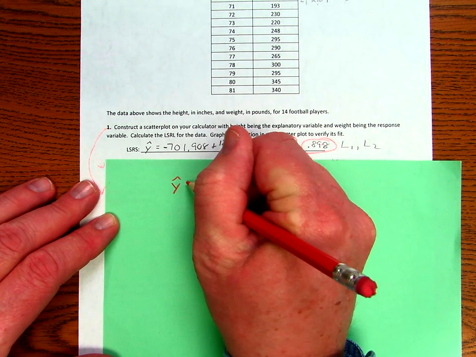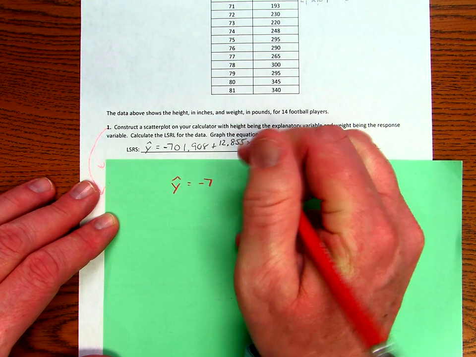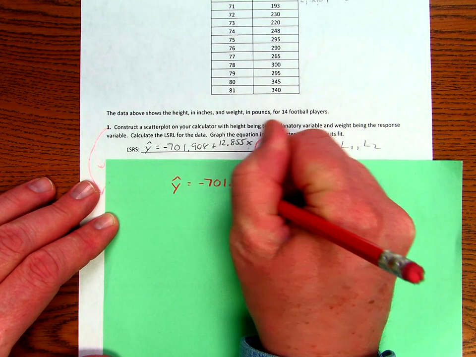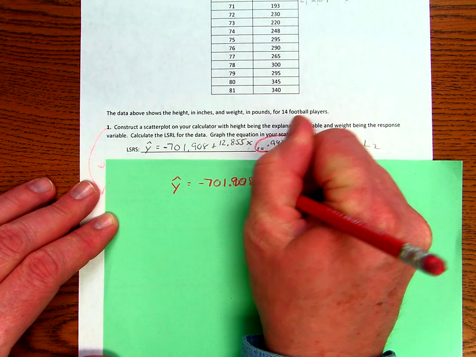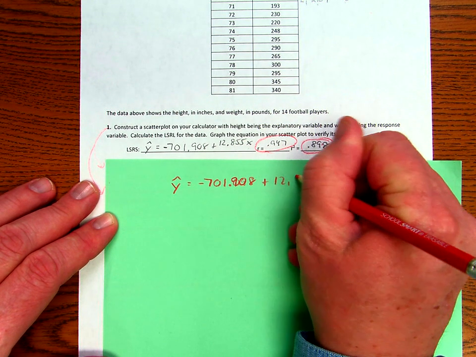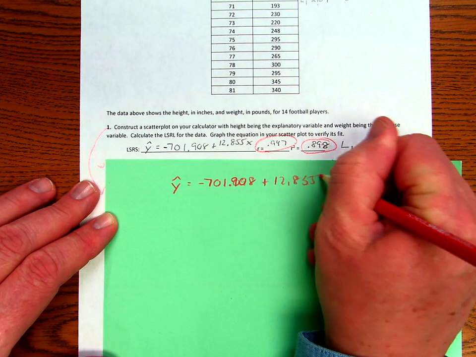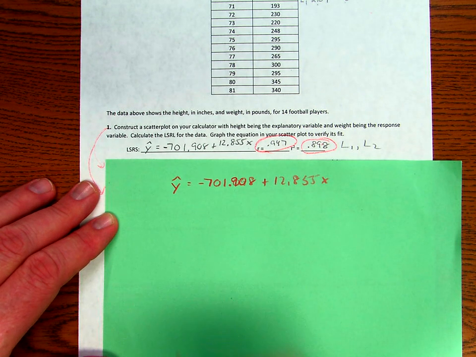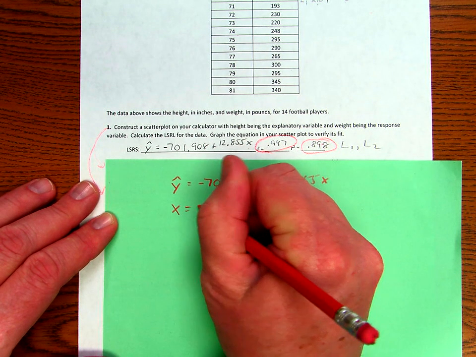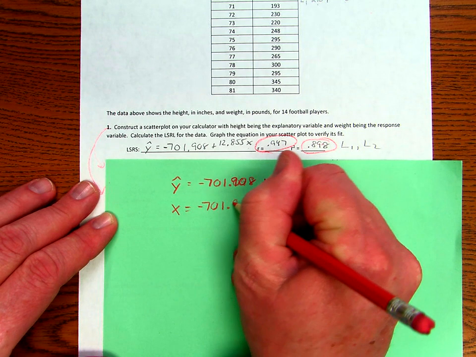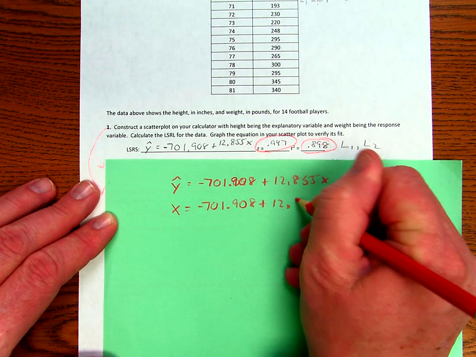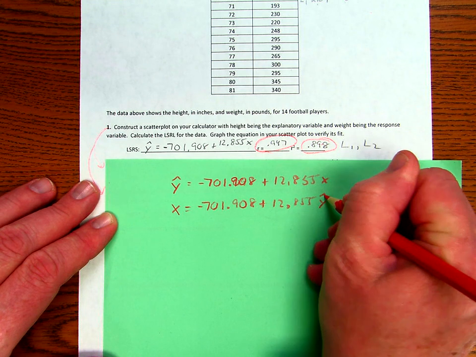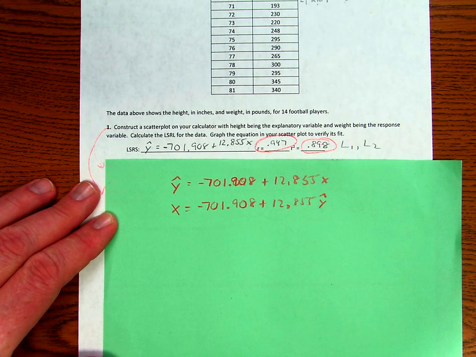So we have y hat is equal to negative 701.908 plus 12.855x. So if we switch the x and the y, and then resolve this for y, what do we end up getting?